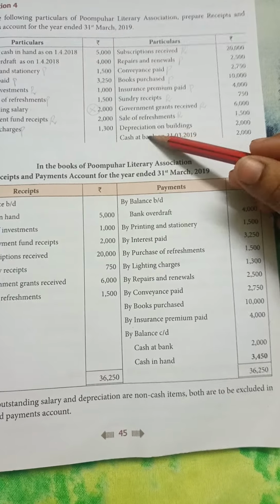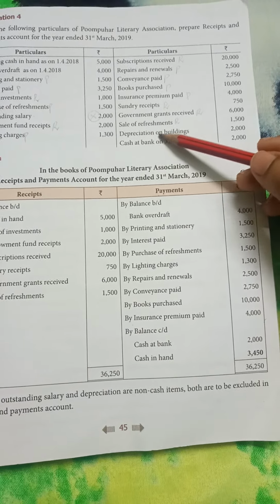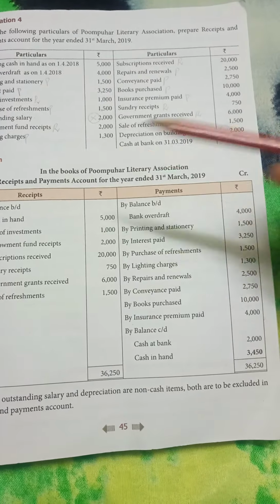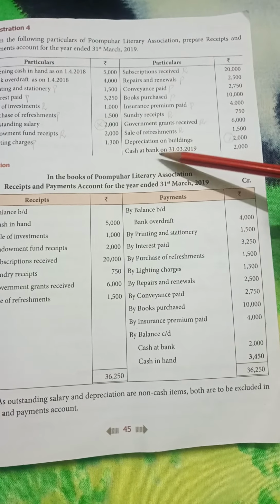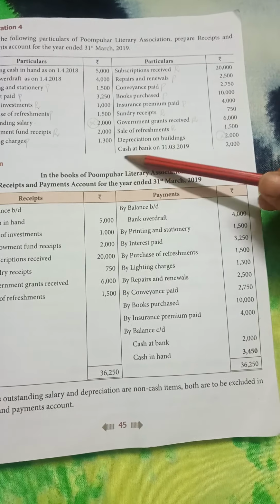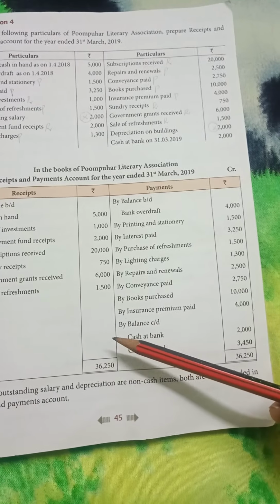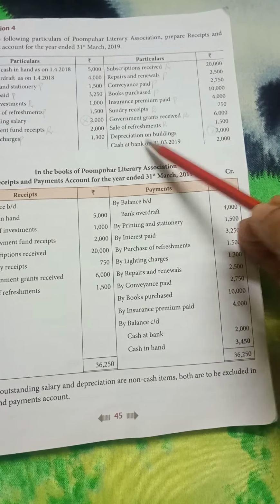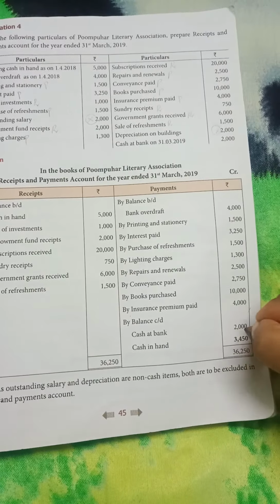Next comes depreciation on building. Depreciation is a non-cash item again, so we will not enter it in your receipts and payments account. The last account which we have is cash at bank on 31/3/2019, 2,000. This is your closing balance of cash, so you will write this as by balance carried down, cash at bank. Cash at bank rupees 2,000 must be written here.